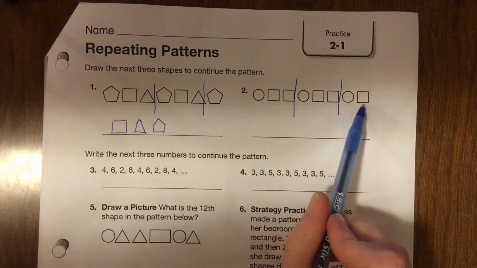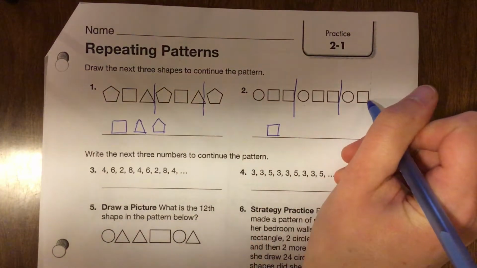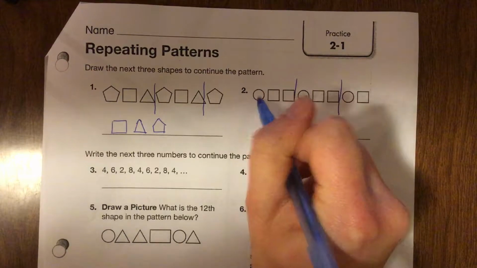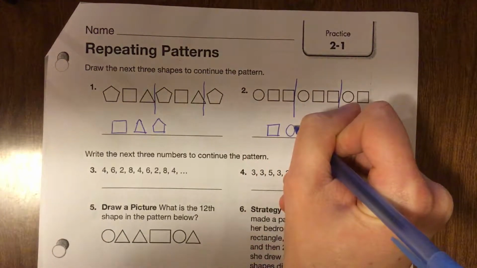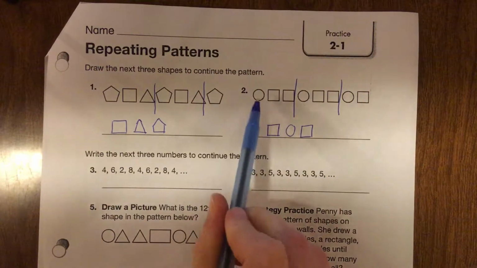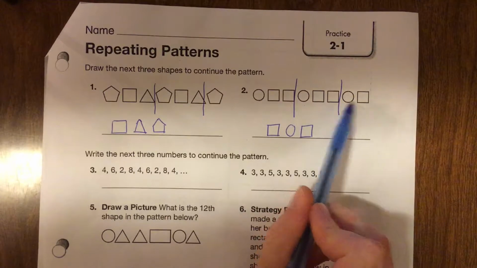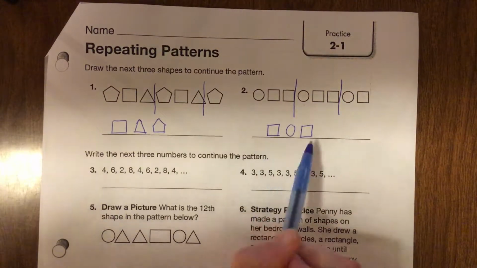So we have circle, square. Next is going to come a square. Then after the square would be the circle again. And then another square. So circle, square, square, circle, square, square, circle, square, square, circle, square.